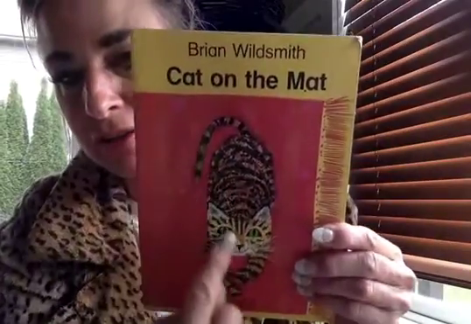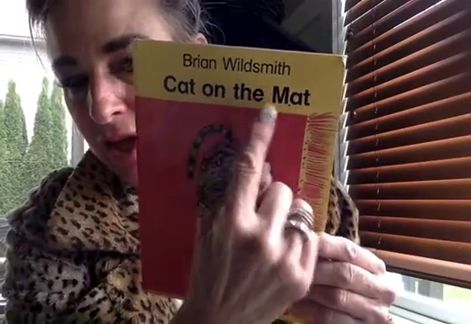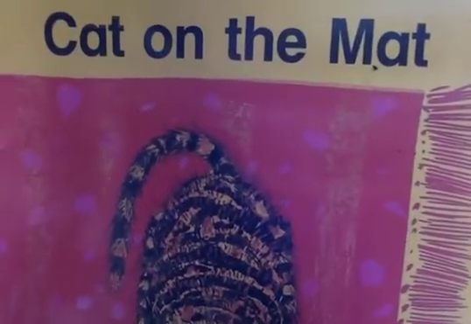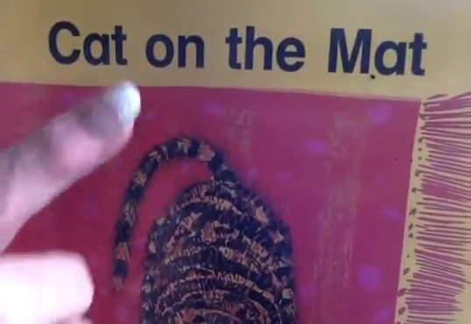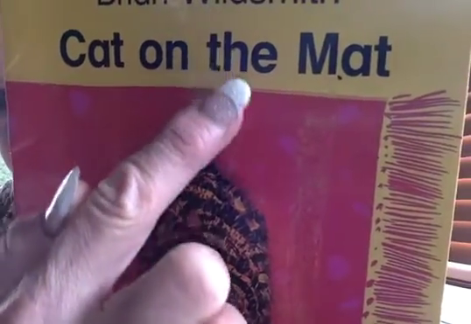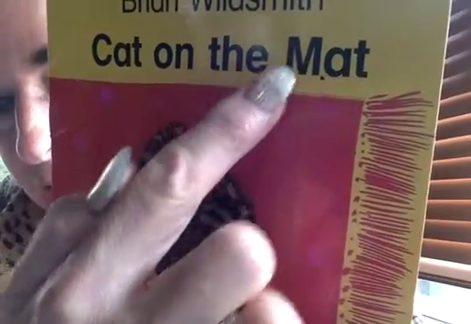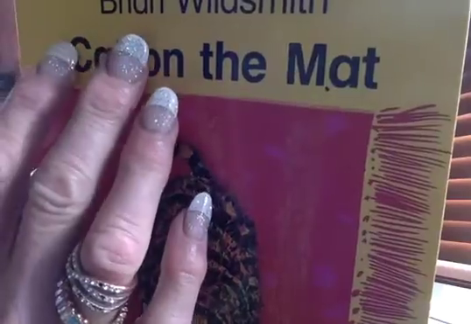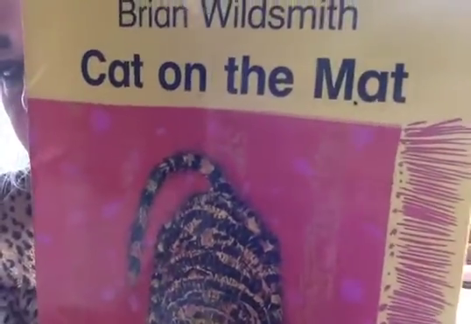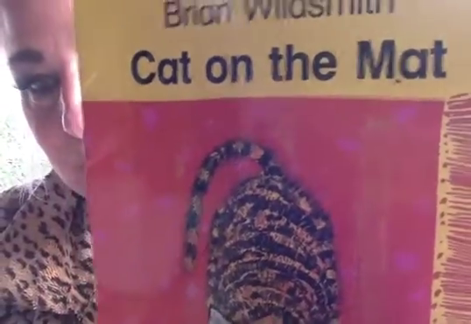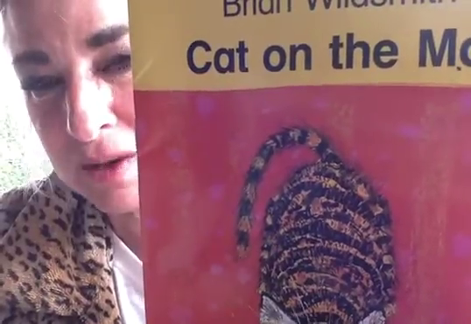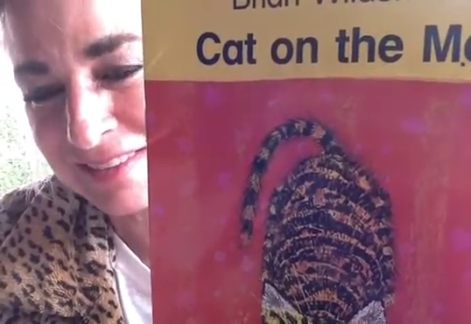This book is called Cat on the Mat. And if I'm looking closely at that yellow background, I see there's some taller letters like that. Okay. But there's also some thicker letters, and they're wider. And if you look, you'll be able to discriminate, especially when you're matching a letter with another letter. That's when you really can tell the difference between uppercase and lowercase.